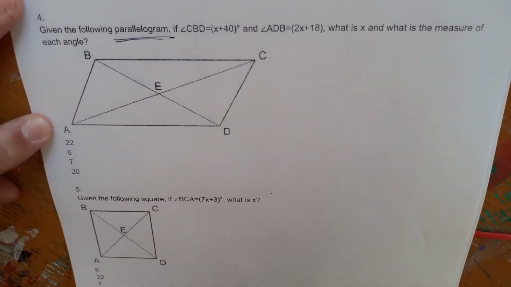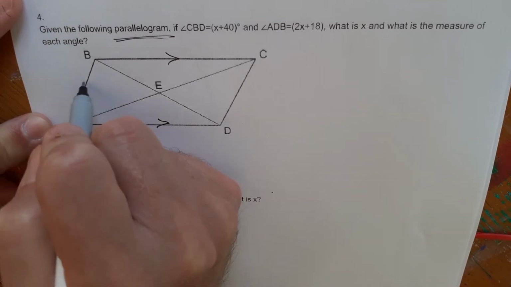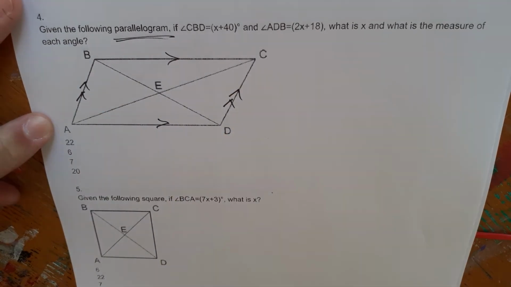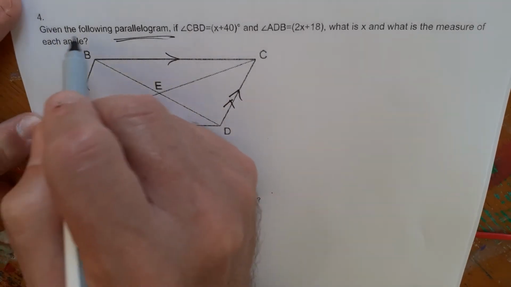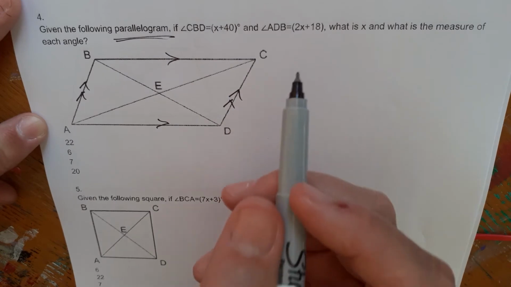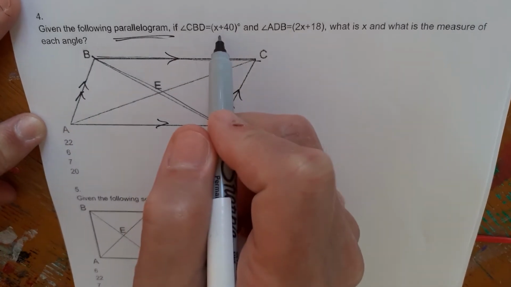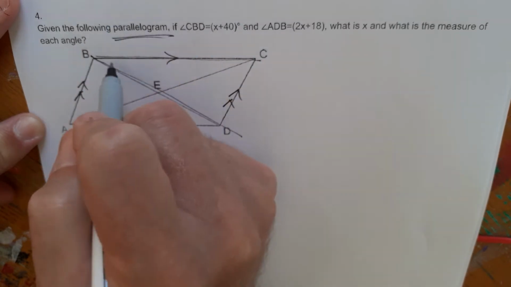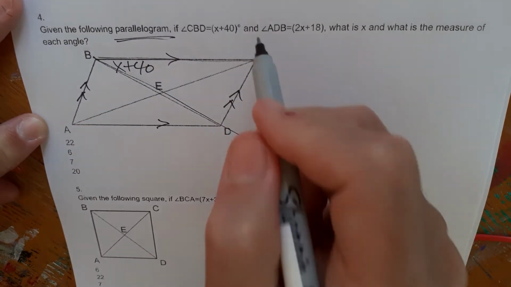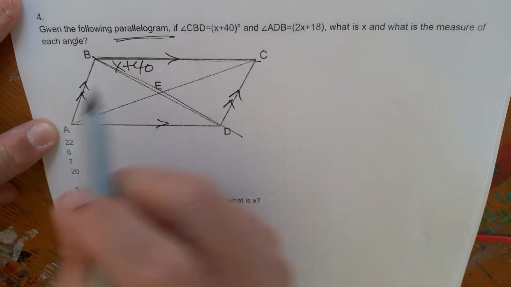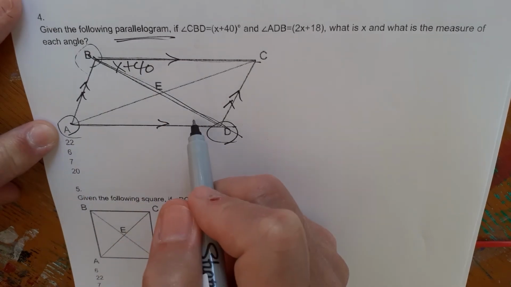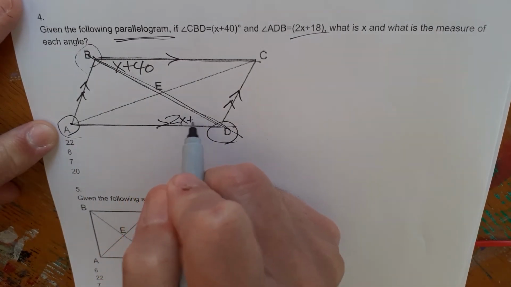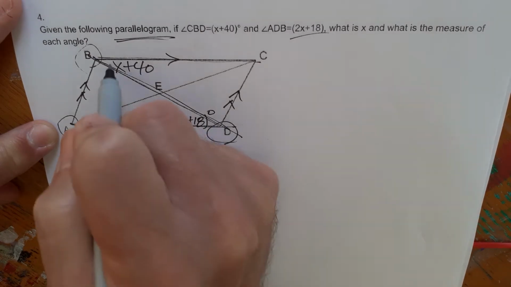Given the following parallelogram, so that means that this side is parallel to this side, and this side is parallel to this side. Parallelograms are awesome, all right? It's like a pushed over rectangle, I guess. But the base is parallel to the base, and these two sides are parallel to each other. So they say, given the following parallelogram, angle CBD is x plus 40 degrees, and angle ADB, this one here, is 2x plus 18.